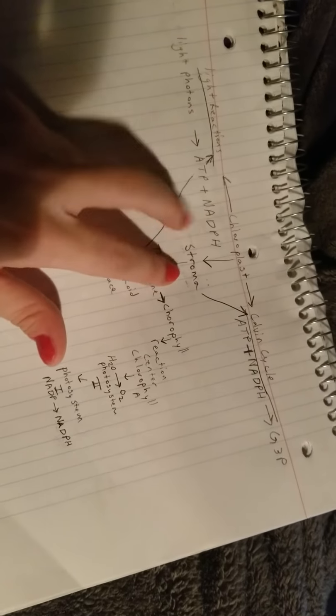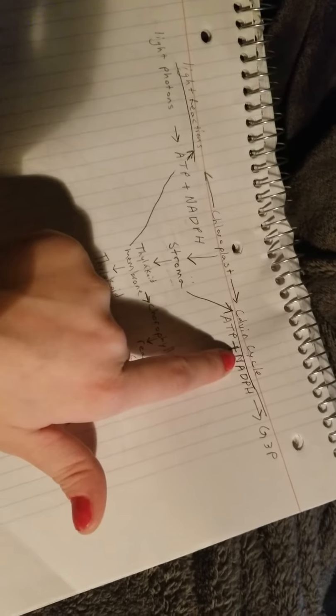Okay. So this is basically how the light reactions and the Calvin cycle go together. They both occur in the chloroplast, but the Calvin cycle occurs in the stroma, and light reactions occur in the thylakoid membranes.